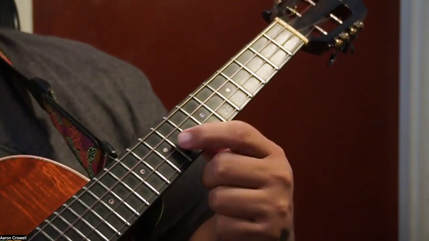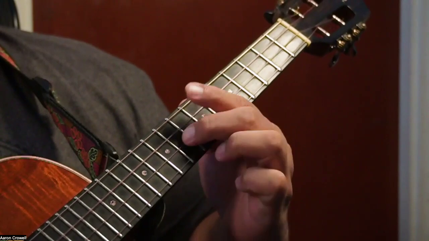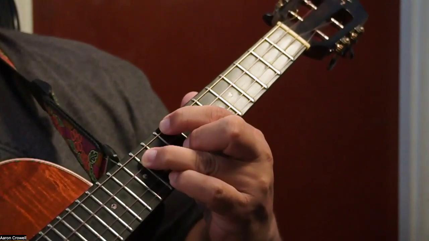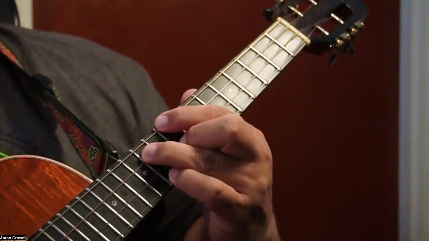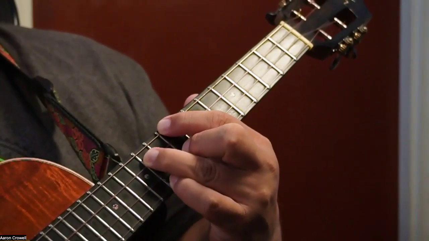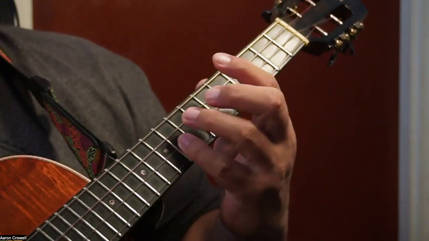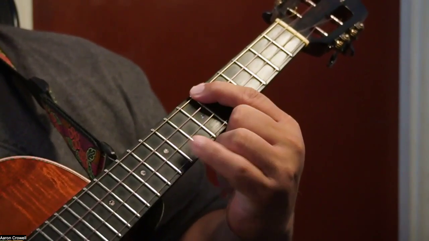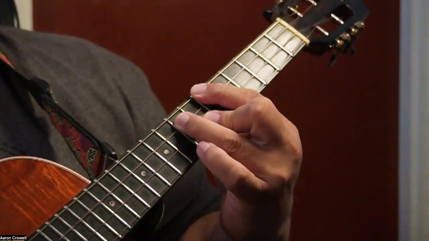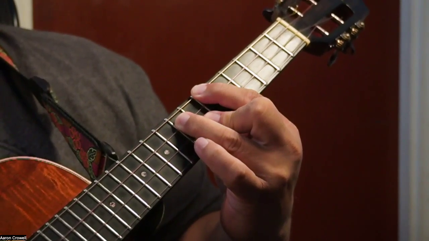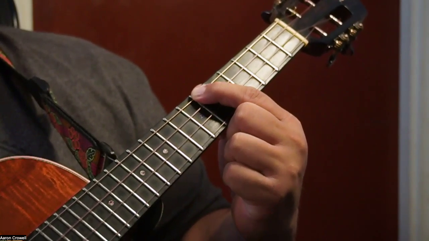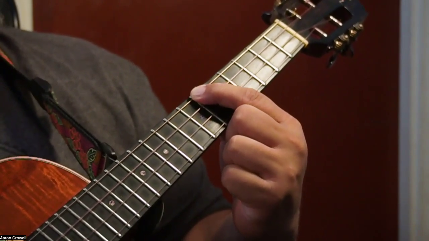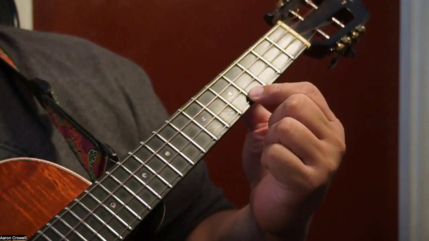Okay, root on 2. How does that look? There you go. Okay, 5 seconds to find the root going backwards. 1, 2, 3, 4, 5. There it is. Root on 4. Picture looks like this. Okay. From here, skip 2 strings, 1 fret. Root on 1.